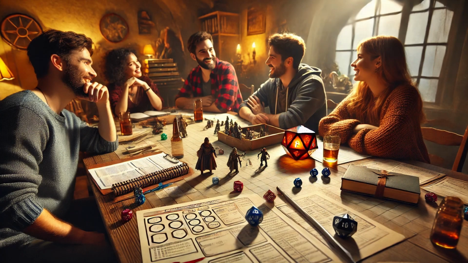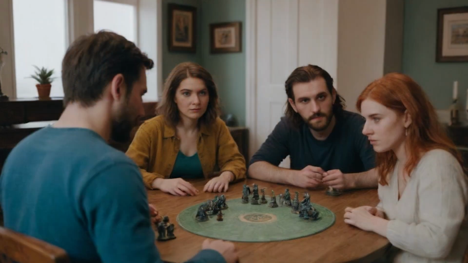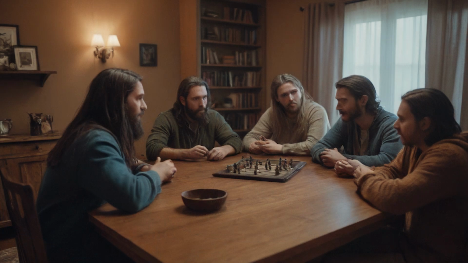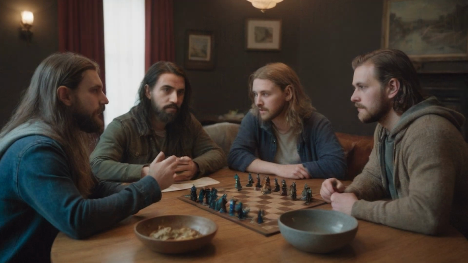The most important tool in your DM toolbox is open communication. Encourage your players to voice their concerns and feelings. If someone feels their playstyle isn't being respected, address it calmly and create a space where everyone feels comfortable sharing their thoughts. When conflicts arise, look for common ground.